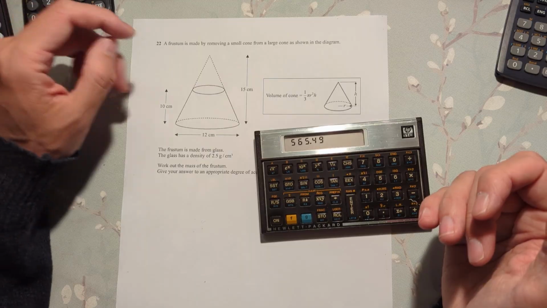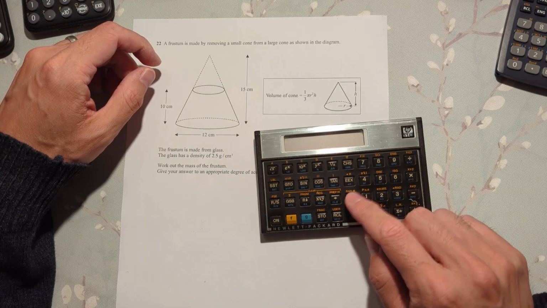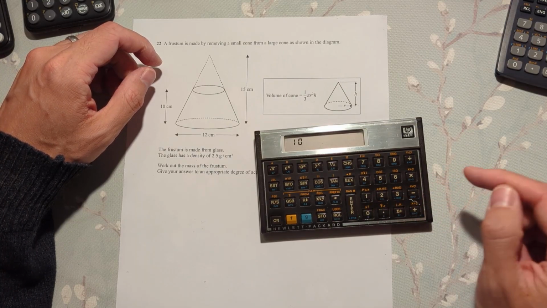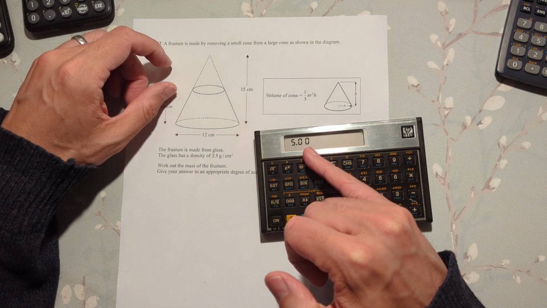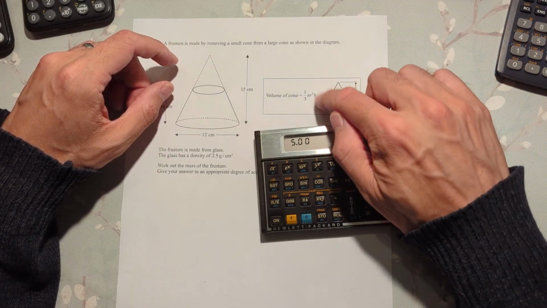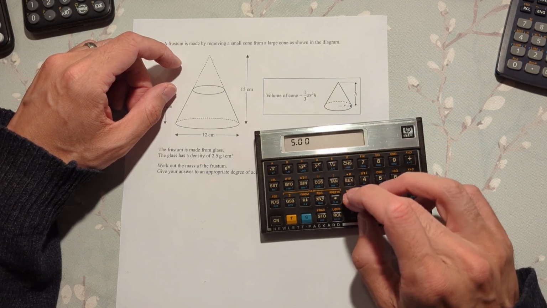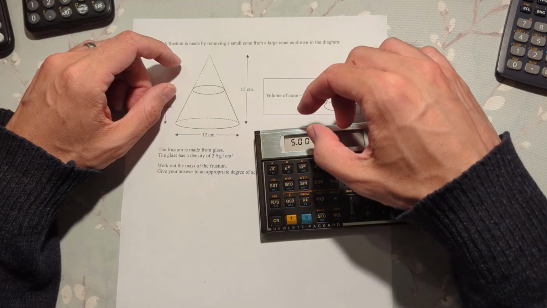Height of the small one: 15 minus 10, that's 5. I'm using that at the moment to work out something else, but I am going to need that height again, so I can just press enter twice, and I've pushed it up onto the stack, up to here actually.